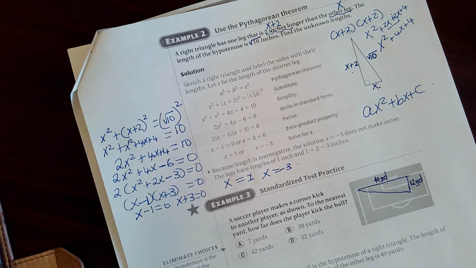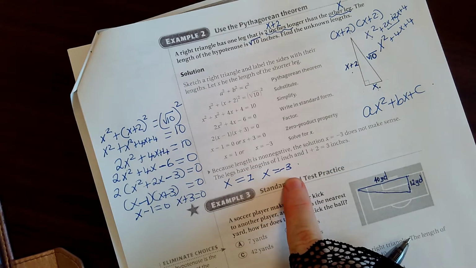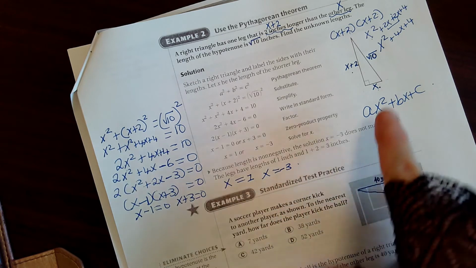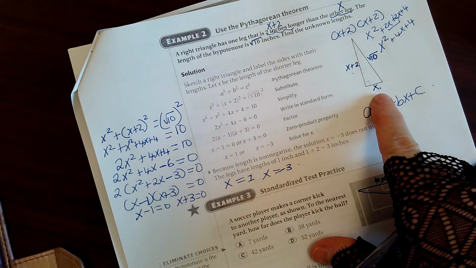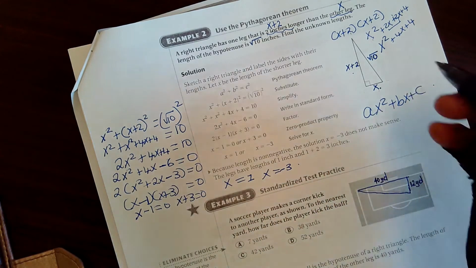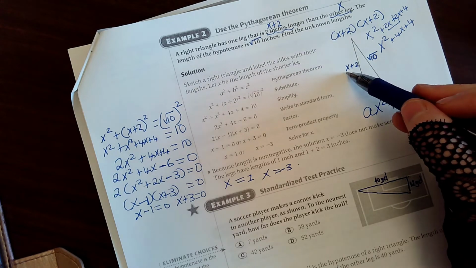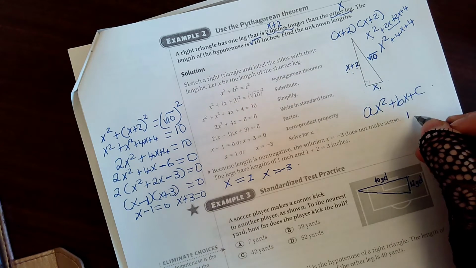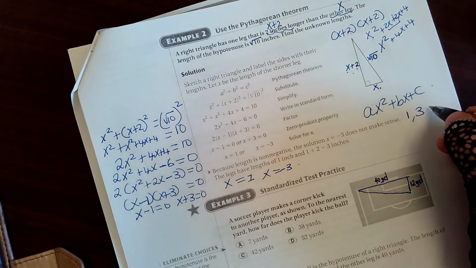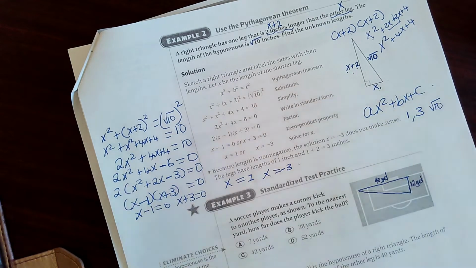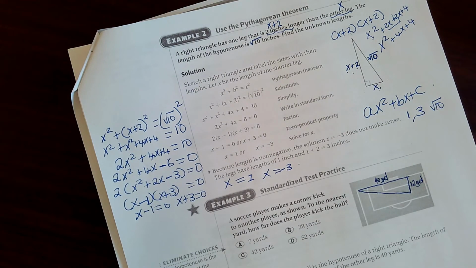Okay, I can't have a negative length. If I put it in for x, negative 3 is not a solution. So I'm going to ignore that. So the smaller length is 1. The other one is 1 plus 2, which is 3. And then the third length, the hypotenuse, we know is the square root of 10. So there you're checking in, and it makes sense.